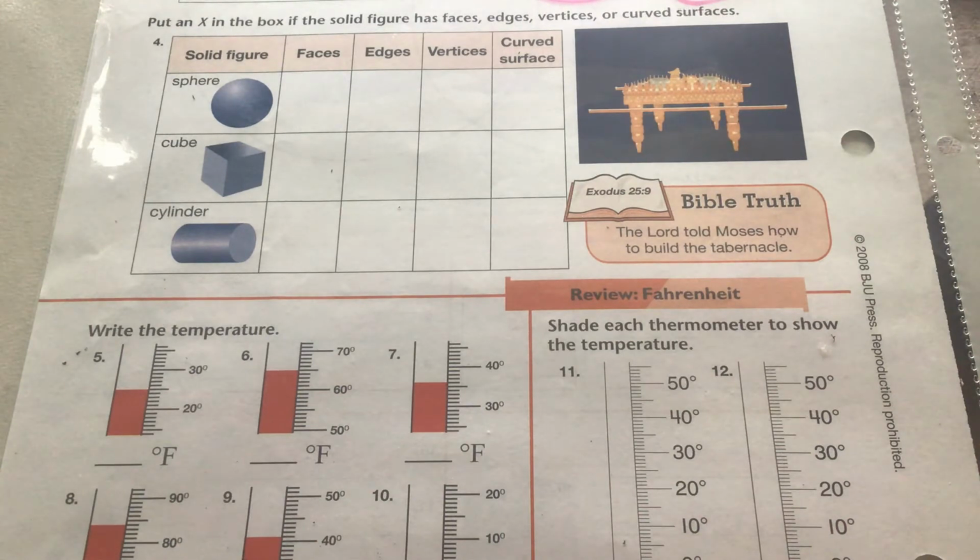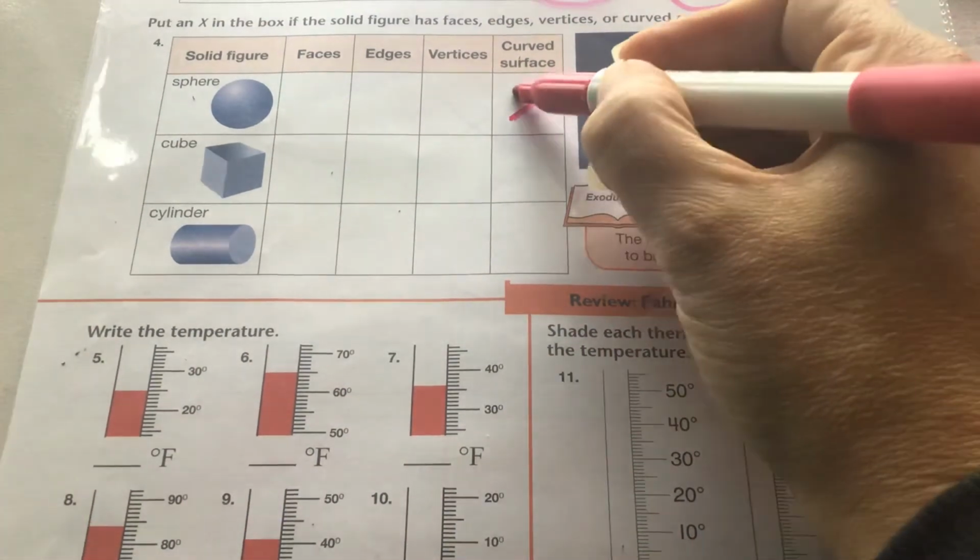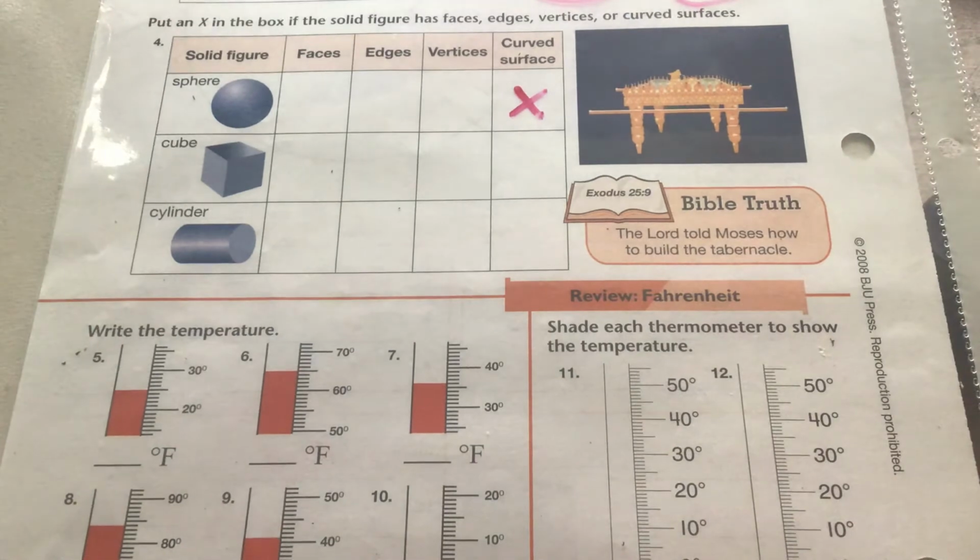They want us to put an X in the box if the solid figure has faces, edges, vertices, or curved surfaces. Now we've been doing this several times now. It should be getting easier. Remember, the first one is a sphere. A sphere has no flat sides, so it doesn't have any edges, and it doesn't have any points. So the only thing that a sphere has is a curved surface. It's actually one curved surface.